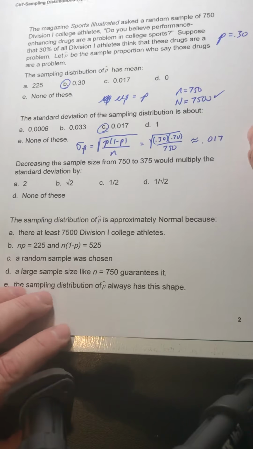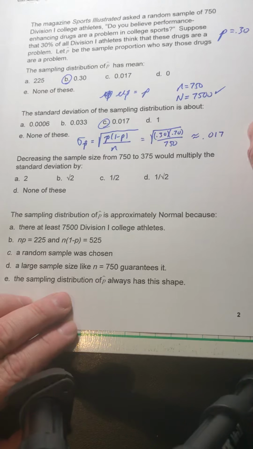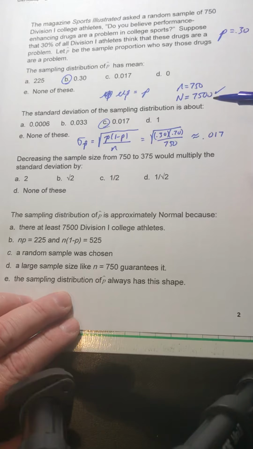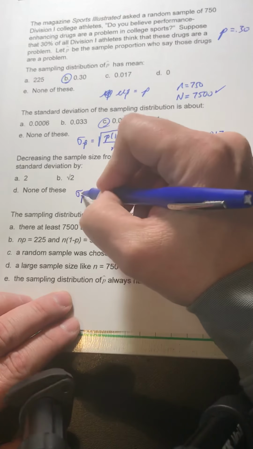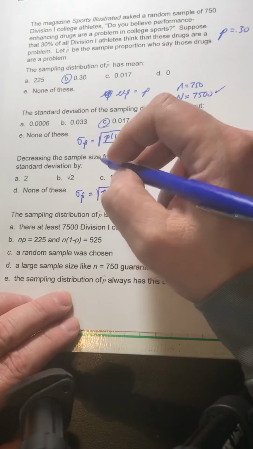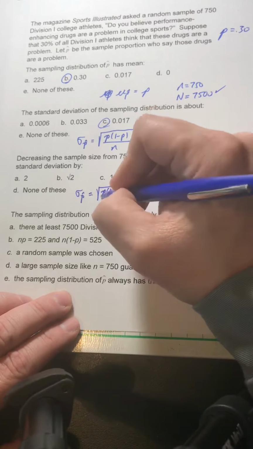So now the third question is, if we decrease the sample size from 750 to 375, how would we change the standard deviation? In other words, we make the sample size go down by half, what happens to the standard deviation? Well, we'll do a little bit of algebra here. The standard deviation of p hat is the square root of p times 1 minus p over n.